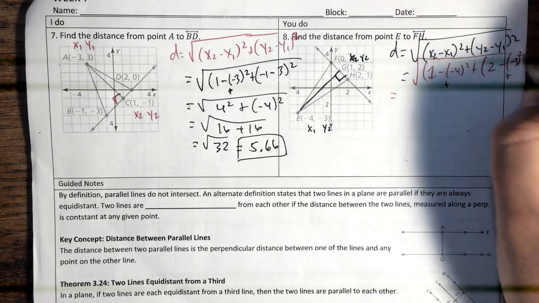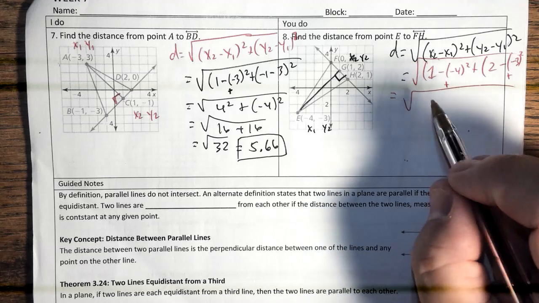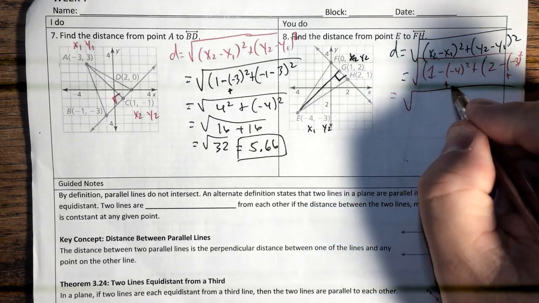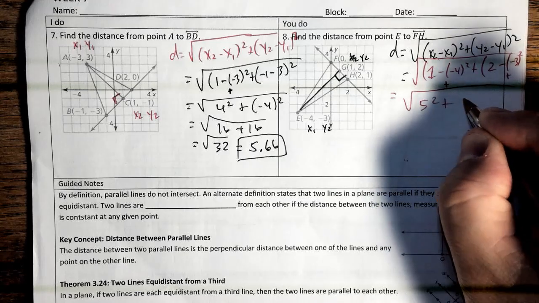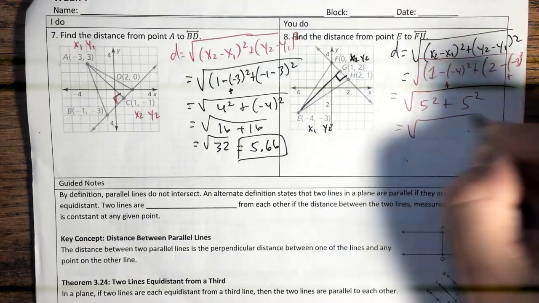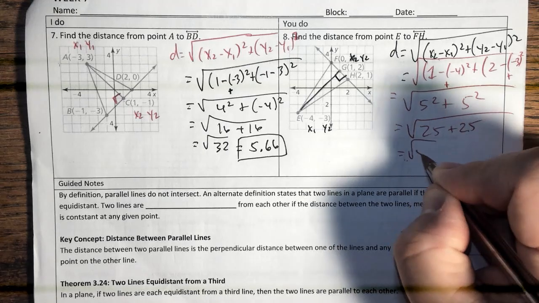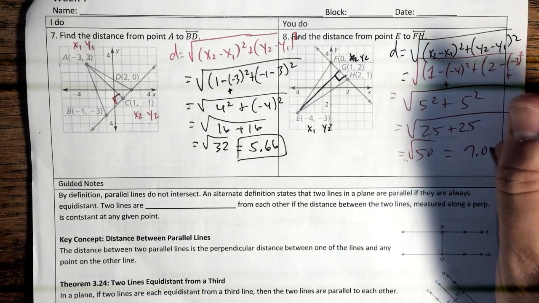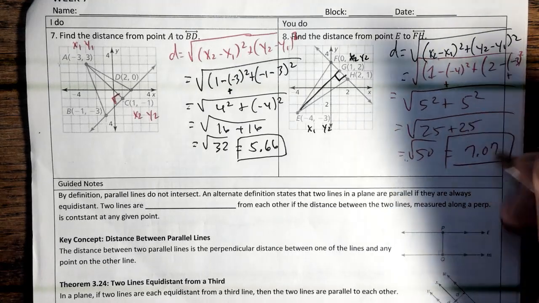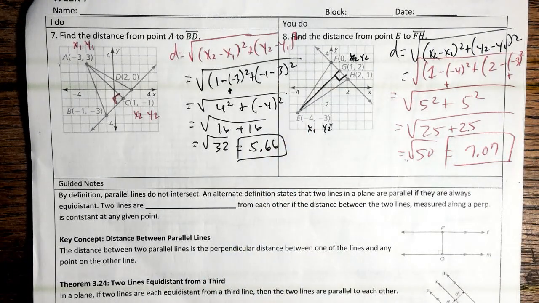Let's not forget our square root. So 1 plus 4 is 5 squared plus 2 plus 3 is 5 squared. 5 squared is 25. 5 squared is 25. Square root of 50 is 7.07 using the calculator. So our distance between point E and line segment FH is 7.07.